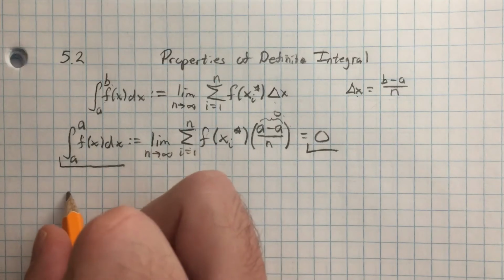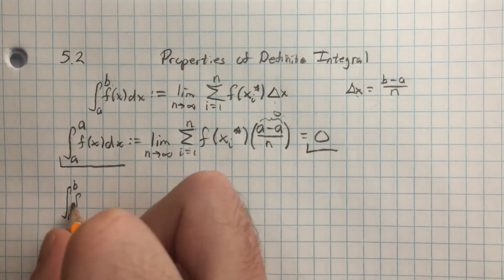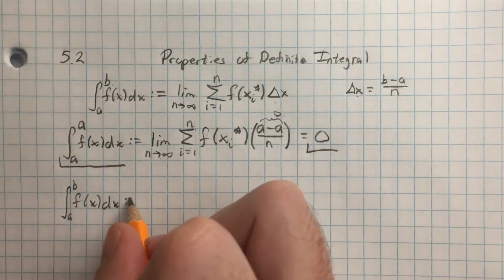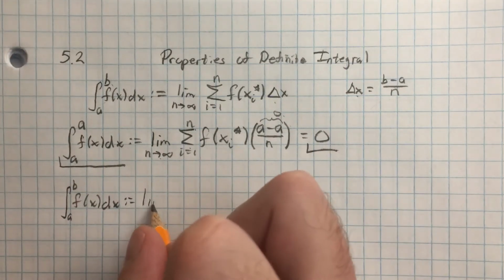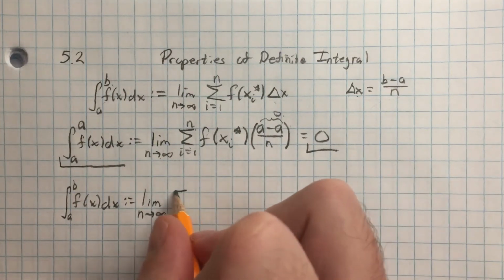Next. Integral from a to b of f of x dx. Again, I have to use this expression to show these properties.